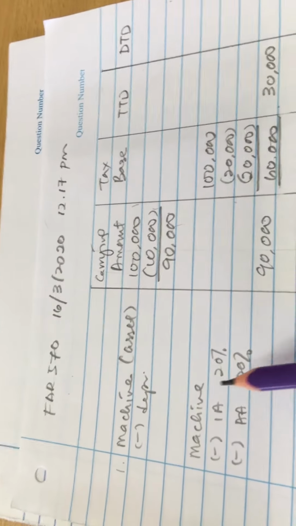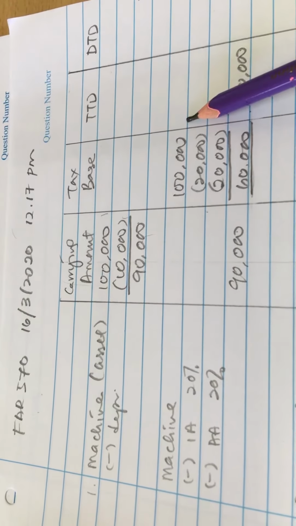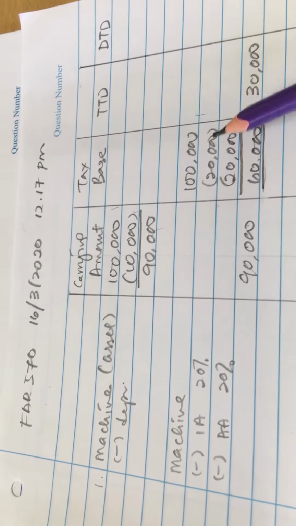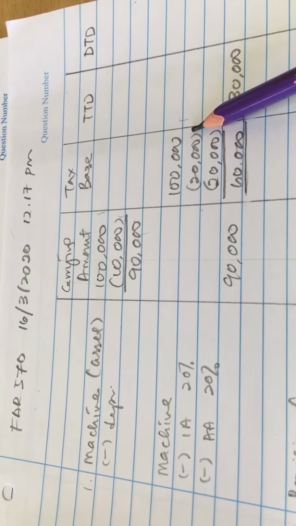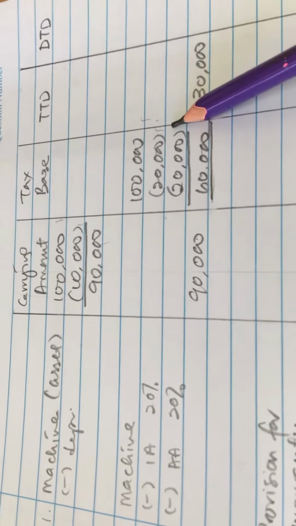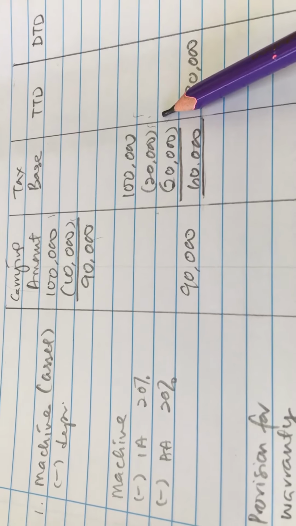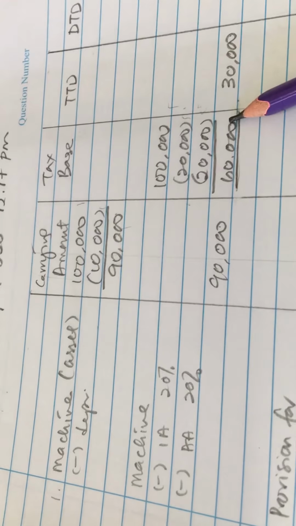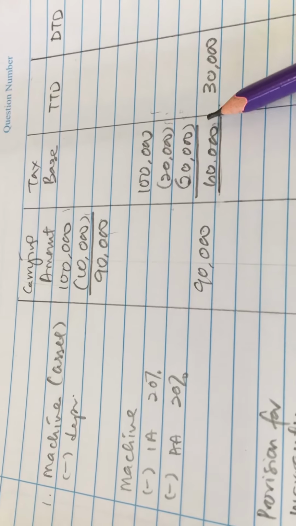For tax base, the machine less IA or initial allowance 20%, equivalent to 20,000, and annual allowance 20%, equivalent to 20,000. Therefore, the balance is 60,000.